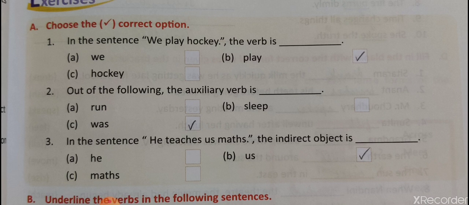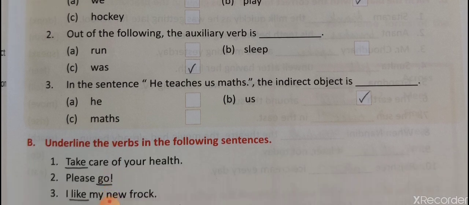In the sentence, he teaches us maths, the indirect object is us, because here there are two objects, right? Direct and indirect. And indirect usually comes first. So it is us.